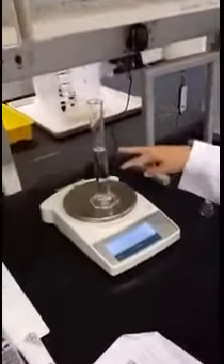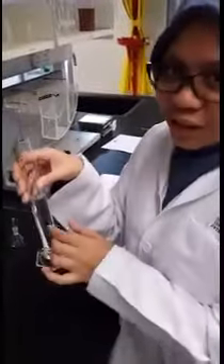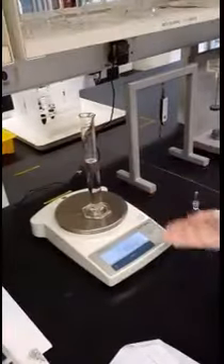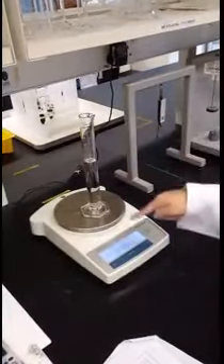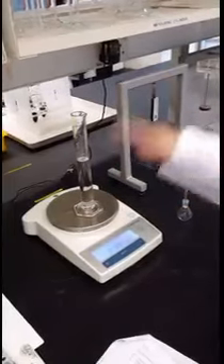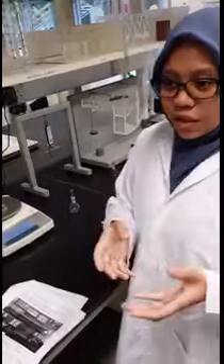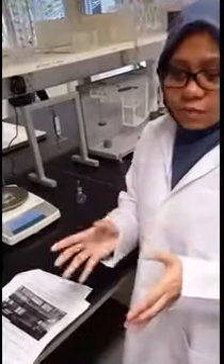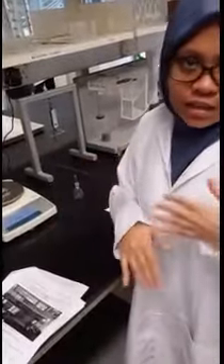We use a measuring cylinder and also a density bottle, and you fill it up to a certain volume. First you measure the empty cylinder, then you fill it up, then you measure the weight of the cylinder plus the water. Then you subtract the initial mass of the cylinder, so you find out the mass of the fluid, and then you divide to find the density.